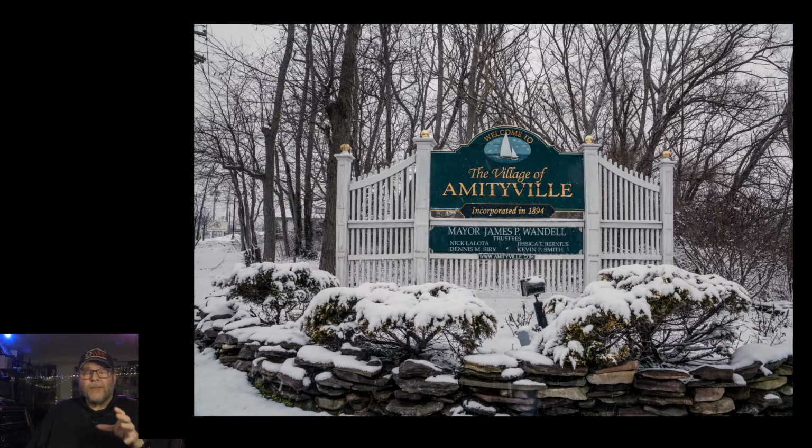And I knew from Amityville that the address wasn't 100% correct in the books and in the movies. It's actually another address. So we went to Amityville because we wanted to see the house. Now, we knew the house was totally renovated, so probably we wouldn't recognize it anymore.